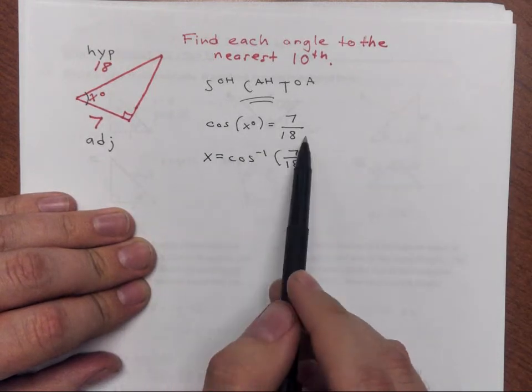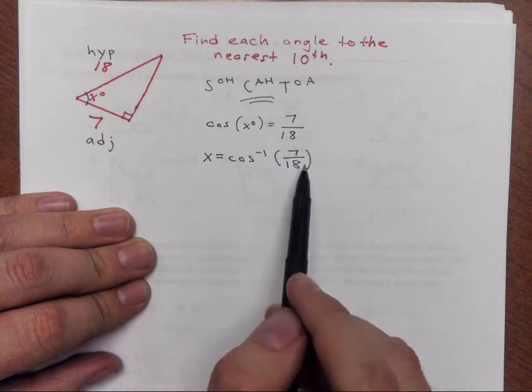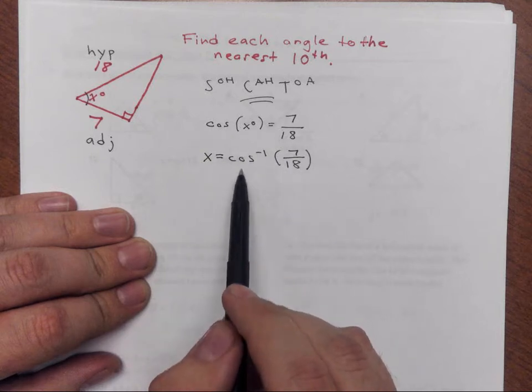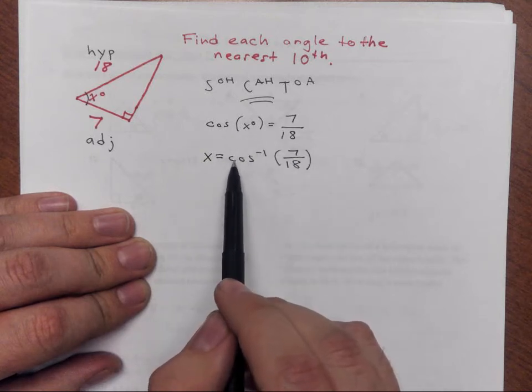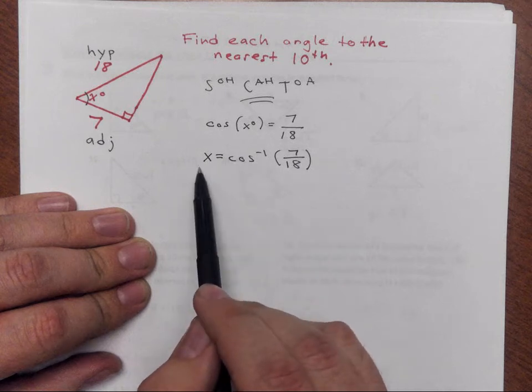So we wrote this initial setup, and then we actually inverted it. X, then, the angle is the inverse cosine of the ratio. Again, the input is the ratio. What I get out is the angle.